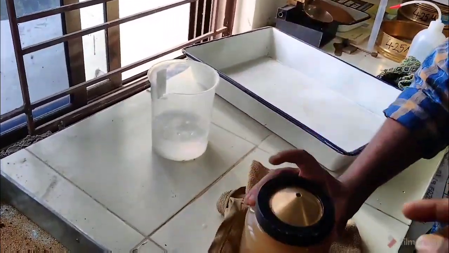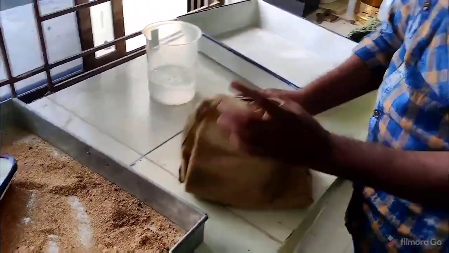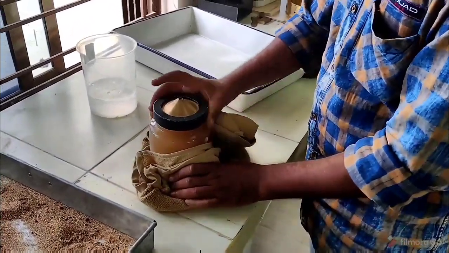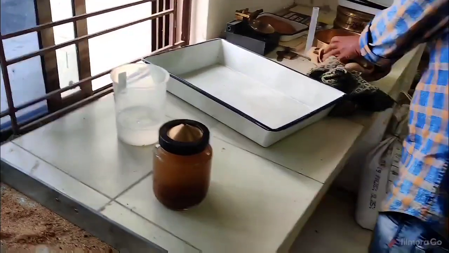Okay, now fill the water till the top again. That much we do, no issues whatsoever.